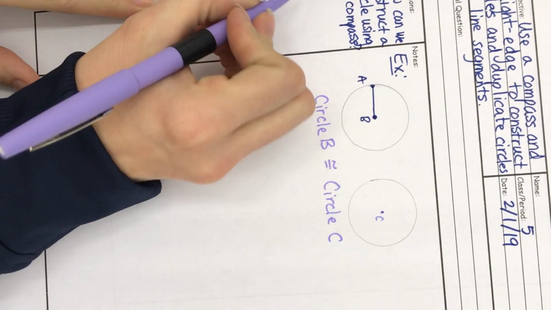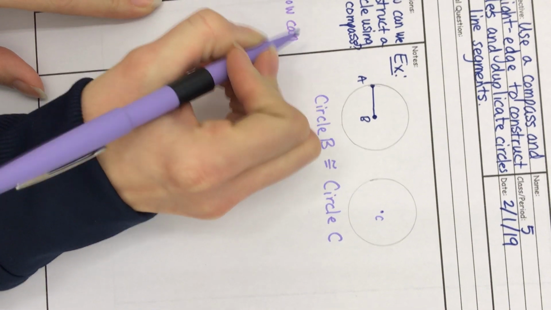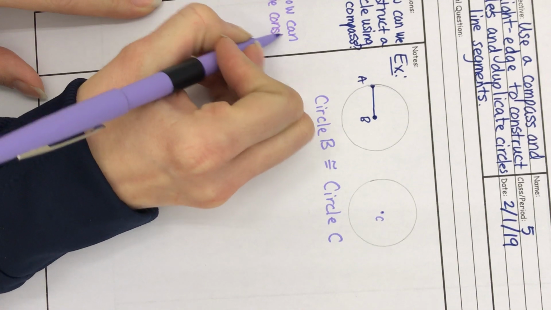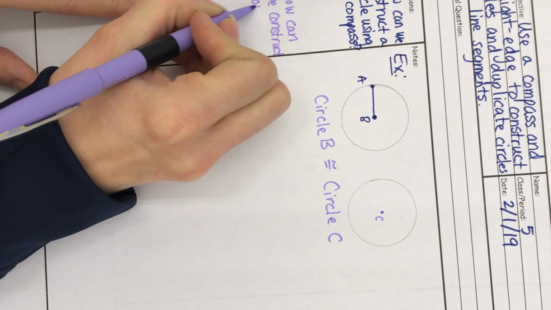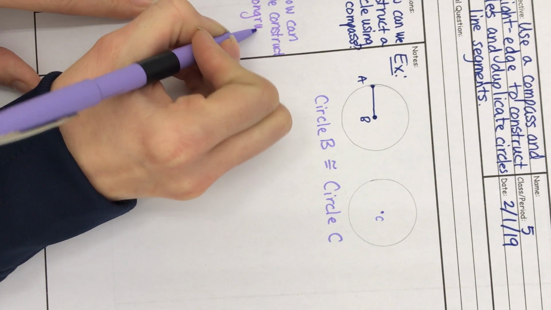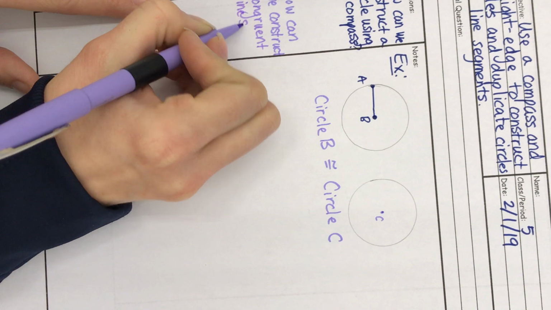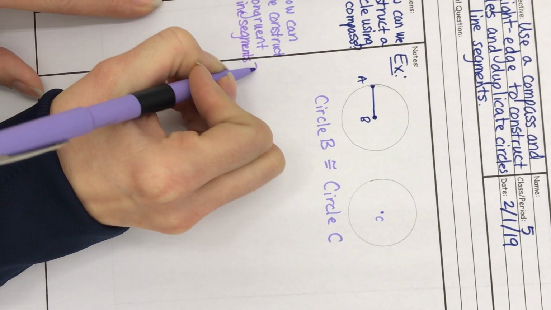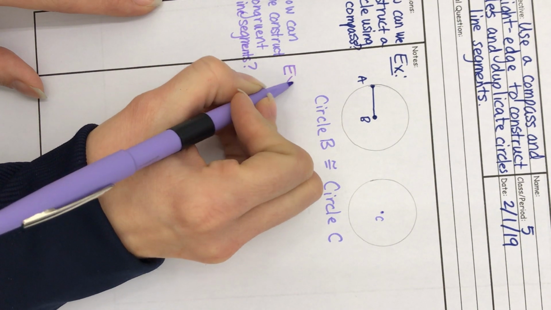So my question is, how can we construct congruent line segments? Okay, let's look at an example for this.